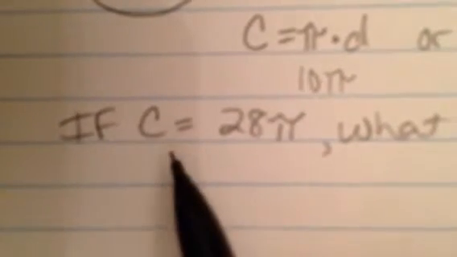Now, if I have the circumference is 28 pi and I want to find out what the radius is, I would need to solve backwards and figure it out. Circumference 28 pi equals 2 times the radius. Solve this equation for r. So the radius of this circle would be 14.